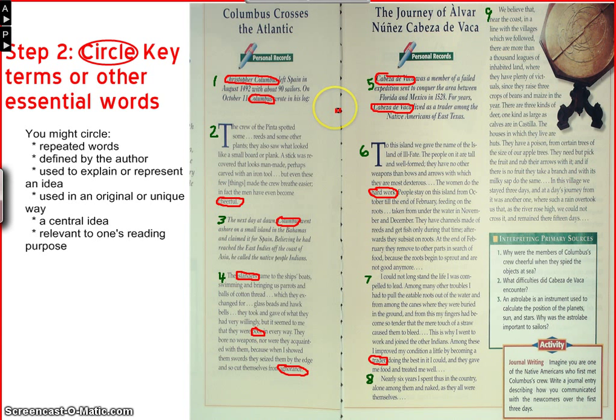Often you're going to be circling the words that are the central idea, the main idea of the paragraph, of the section, of the whole article, or words that are relevant to the purpose of the reading. If you remember, when we read this article, our purpose was to understand how Columbus and De Vaca described the cultures of the Indians they came in contact with. As you look through, you can see I circled Columbus because that's a person that's important to understanding the article. I also circled De Vaca when it talked about him.